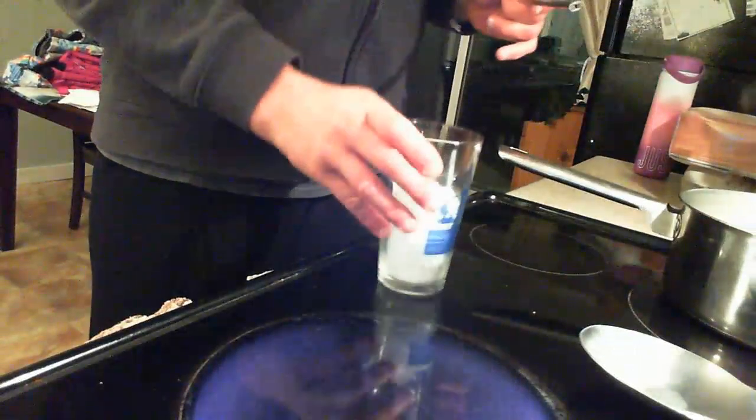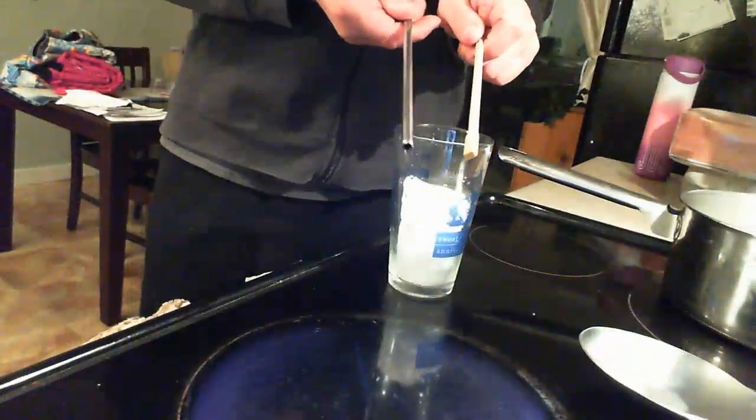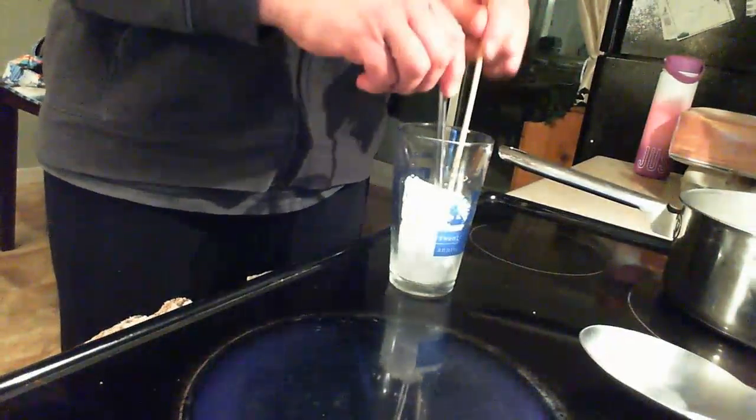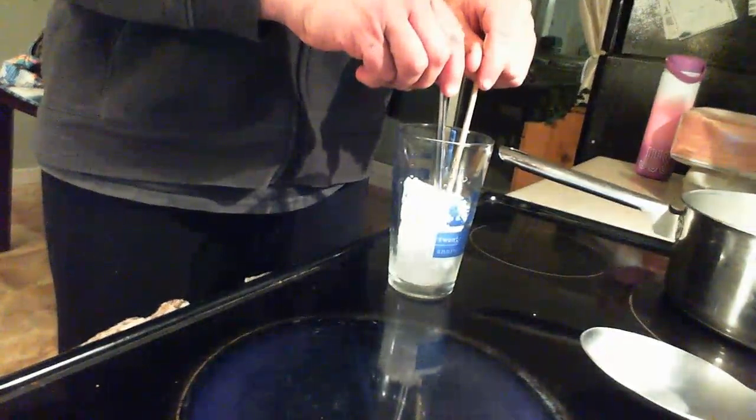Okay. Now I have a beer glass here, and I have some ice. What's going to happen if I stick the chopstick and the metal straw into the ice? Well, give it a minute.